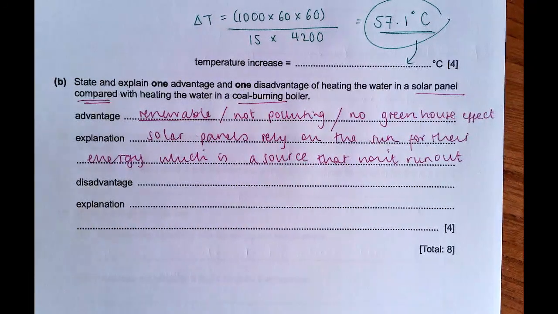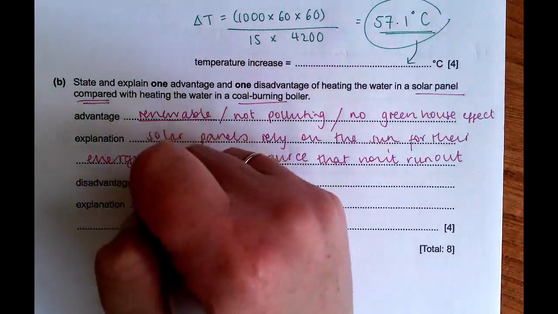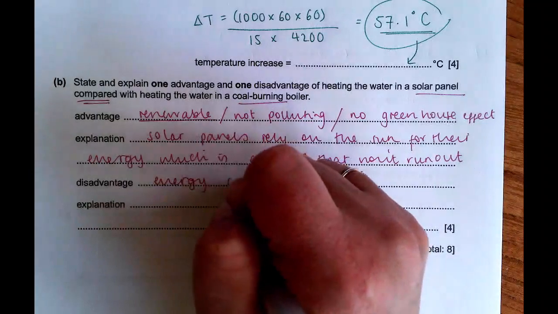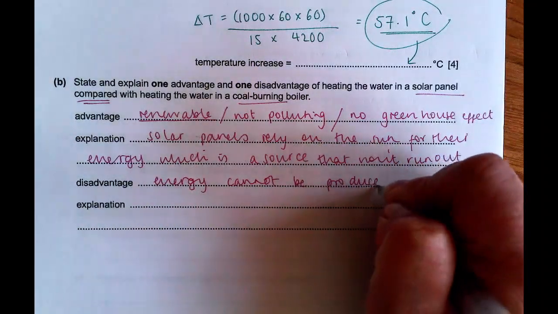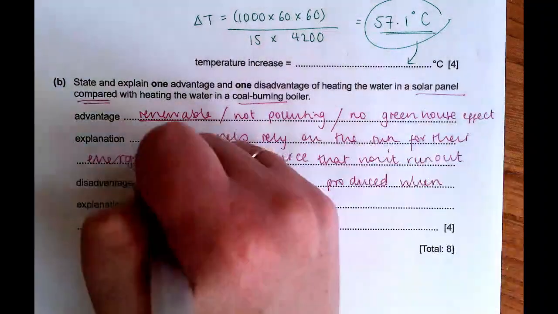And then for your disadvantage, for solar panels, an obvious one is that you cannot use them during night time because there's no sun. Or you could say that it needs a suitable roof space that is kind of sunlight facing. But I would suggest going for the not available at night is the most obvious one. Okay, so energy cannot be produced when light levels are low.